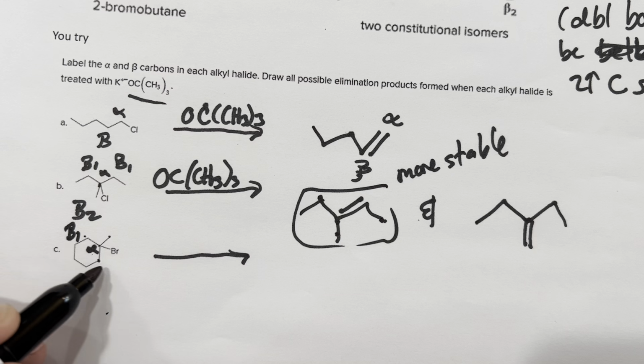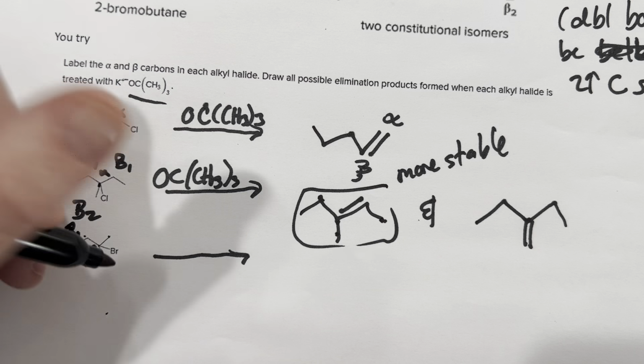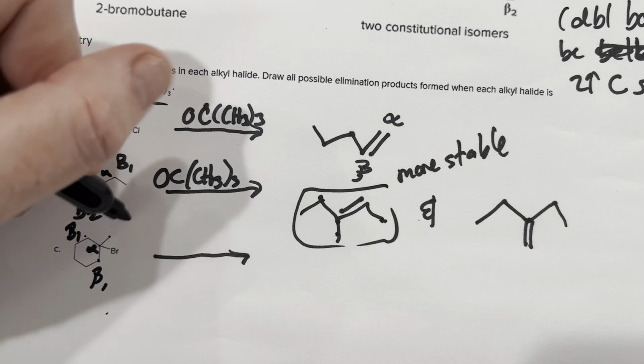But hopefully you recognize that this is a mirror image. So this one would also be beta 1. And this would be beta 2.